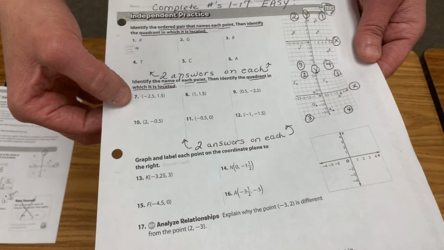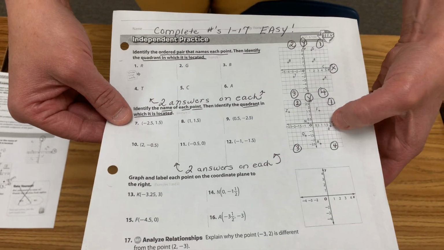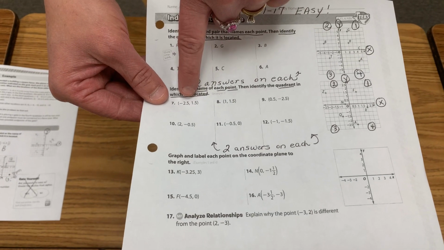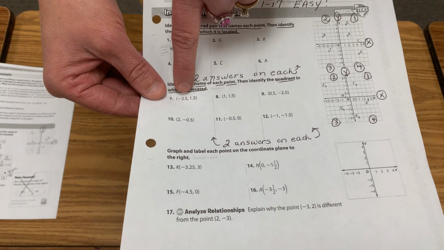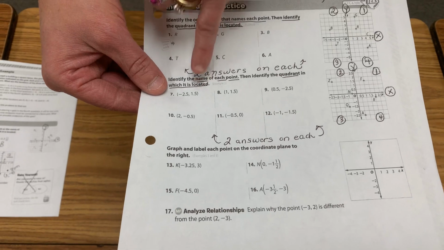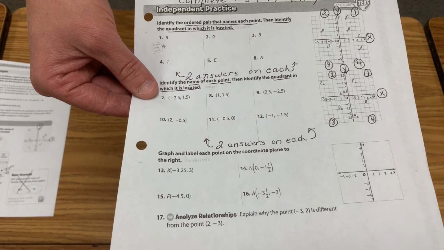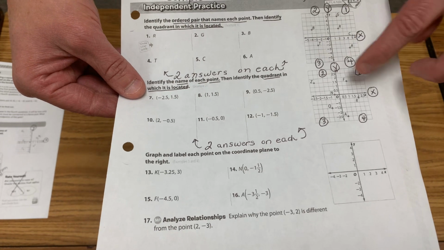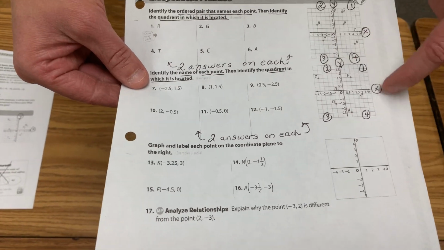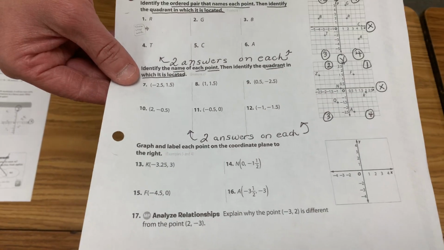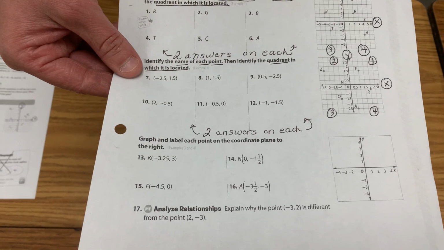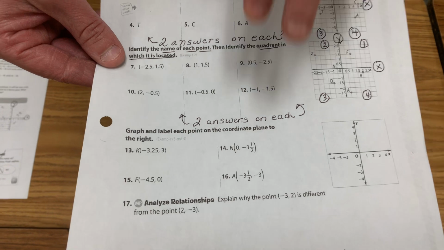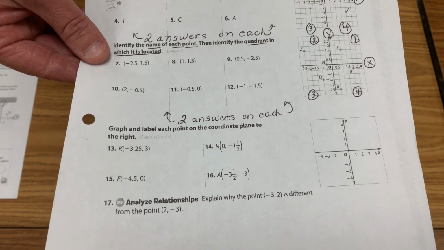Then you're going to come down here, and you're going to use this graph, this coordinate grid. Now you're getting into decimals. So again, I'd make that into money. Make that a -$2.50, $1.50. Okay? You know the first number is the X, the second number is the Y. So go across the X-axis, find your first number, then go up and down the Y-axis to find your second number, and give me the letter. And then tell me what quadrant it's located in. So again, you're going to give me 2 answers on each.